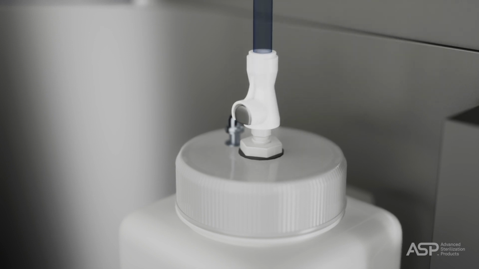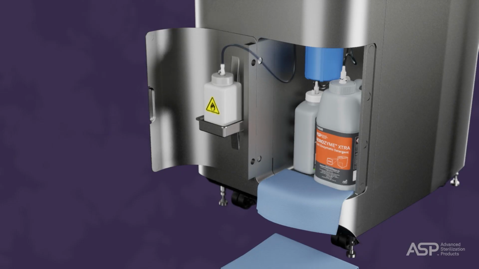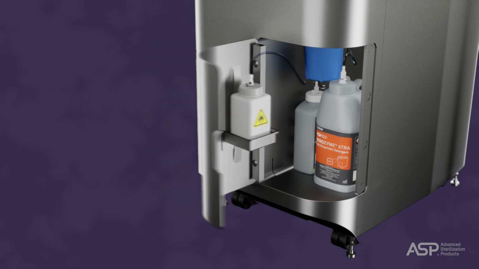Reconnect the tube to the fitting on the alcohol bottle cap and press the connector down until you hear a click. Finally, clean up any drips or spills and dispose of the towels according to your hospital or healthcare facility's policy.